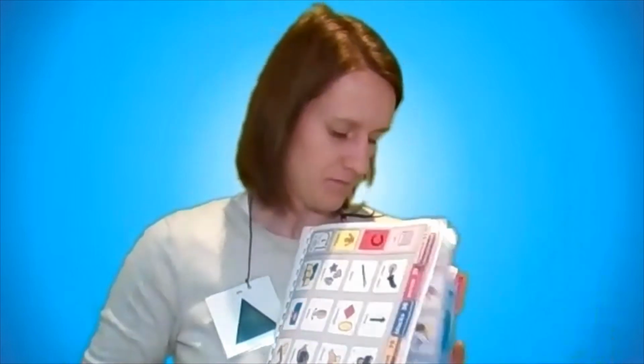So back to page 1. I would recommend spending some time familiarising yourself with the PODD book, having a go at finding particular pages, and then being able to navigate to them quite quickly. So thinking about what activities or context you might be using it in with the student, and then practicing getting to those pages and using them. But students are very forgiving, so if you don't get there straight away or it's taking a bit longer, that is okay too.